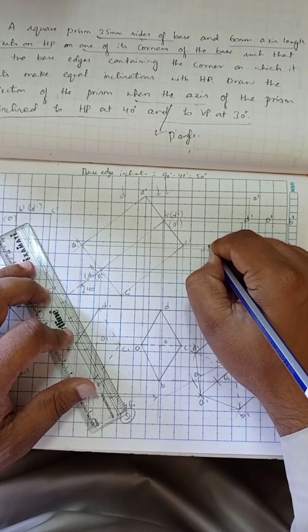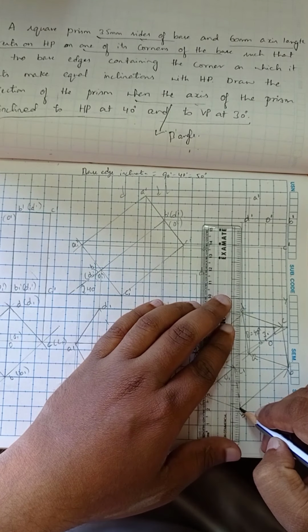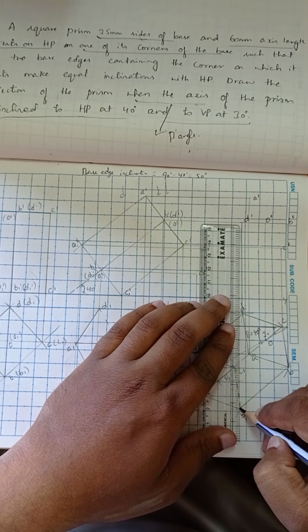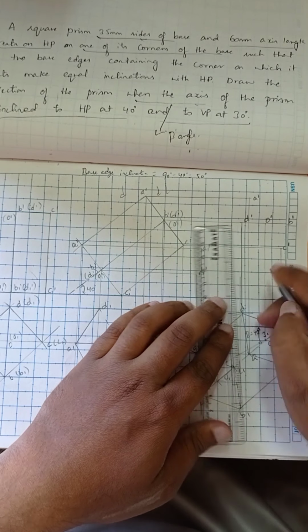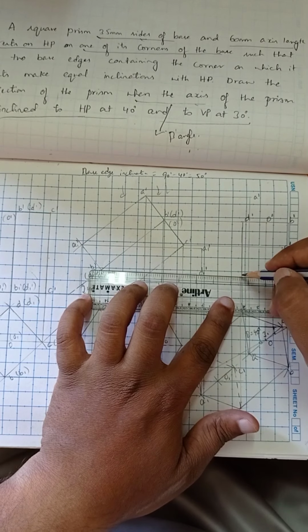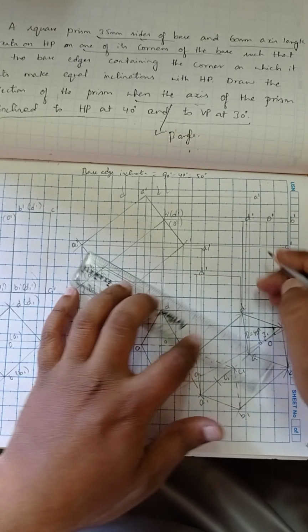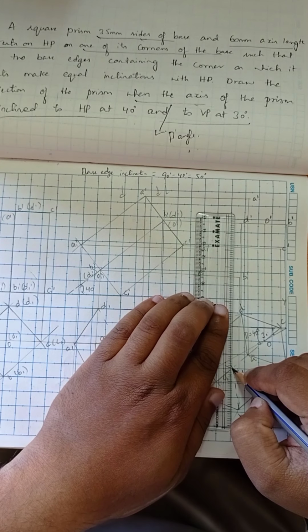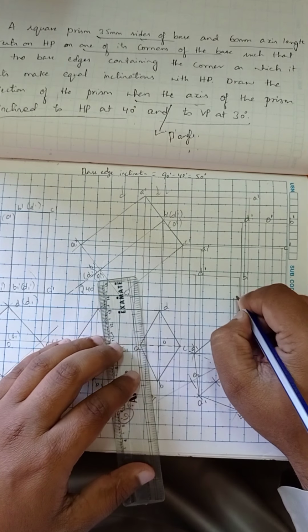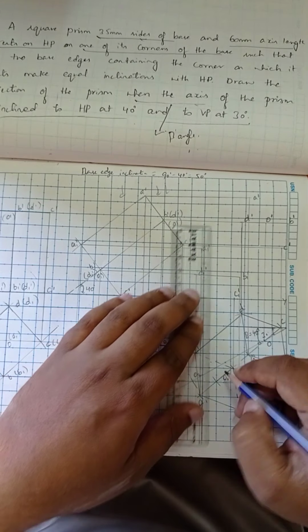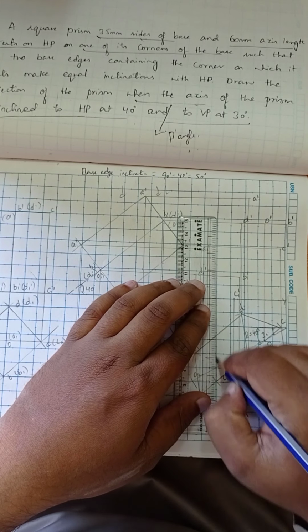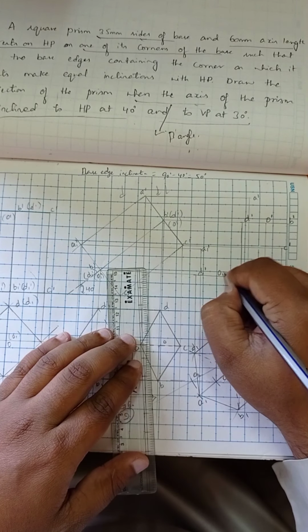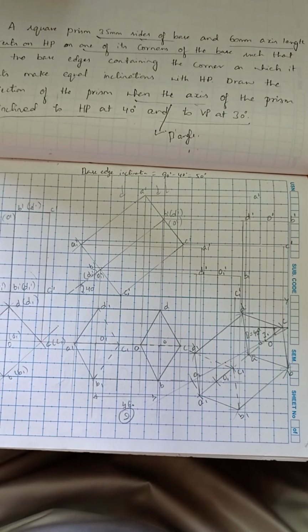Here we have A1 dash. This is B1 dash, this is C1 dash, and this is O1 dash.